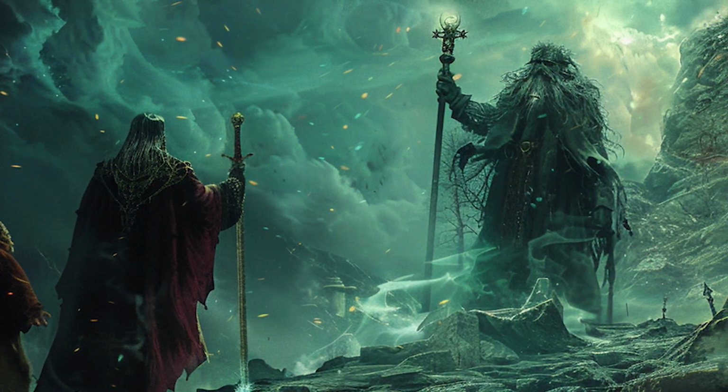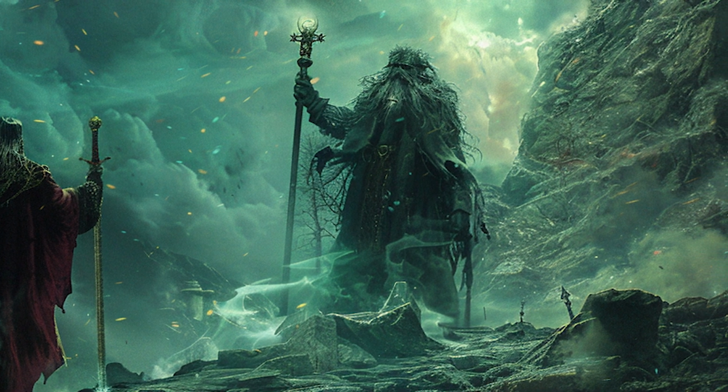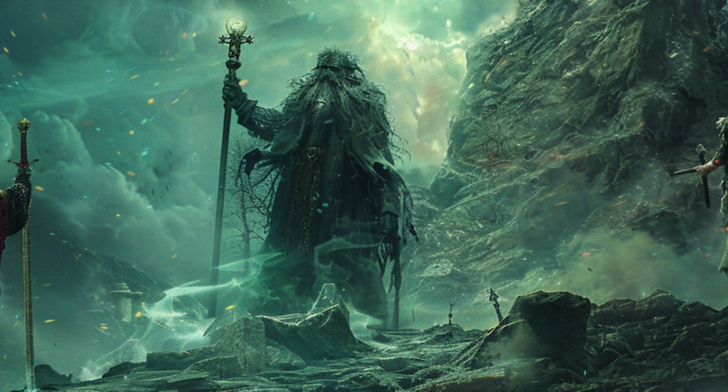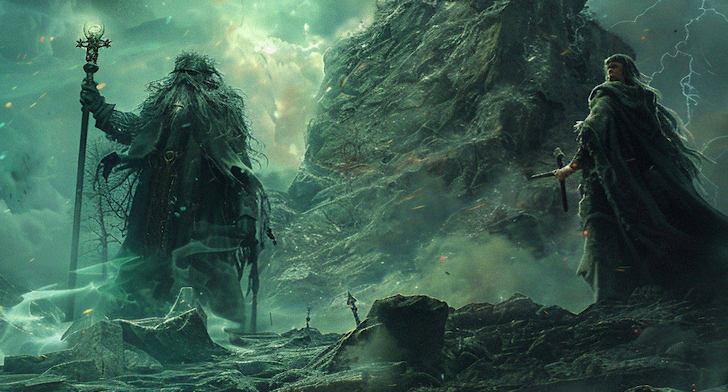A trusted NPC who's been helping the players reveals their true allegiance to the Dark Sorcerer and betrays the group. This betrayal shakes the players' trust and forces them to reconsider their alliances and strategies. The NPC who betrayed them offers a chance at redemption by providing crucial information about the sorcerer's plans in a moment of guilt and remorse.